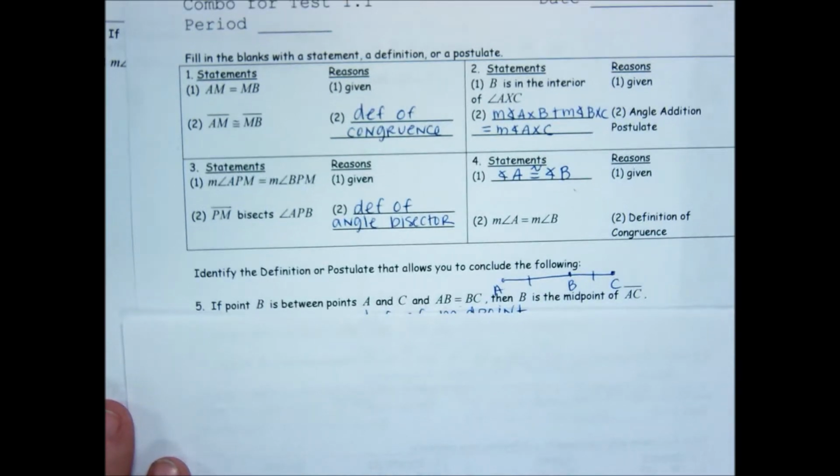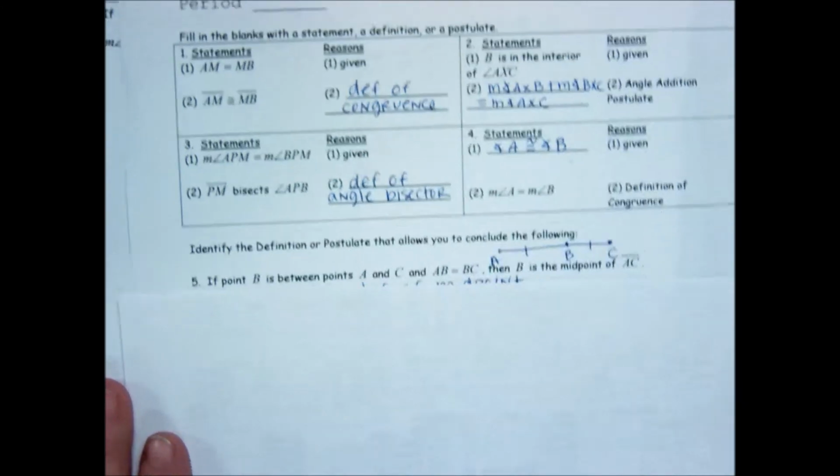Alright guys, so here's the review for the test that y'all should be taking tomorrow. The first part is just the proofs that we actually did in class. So let's skip down to number 5.